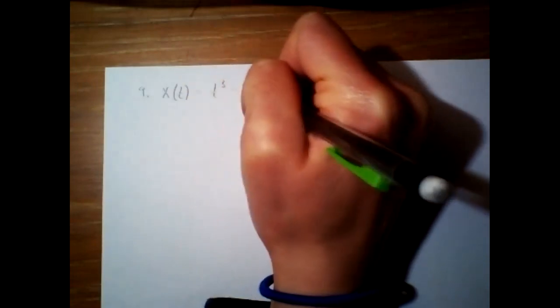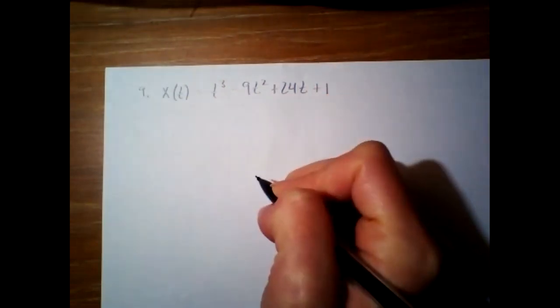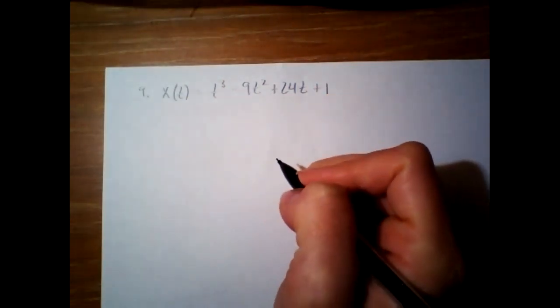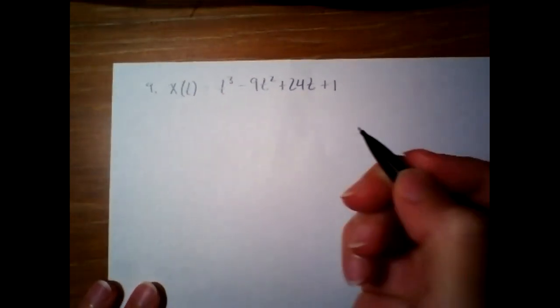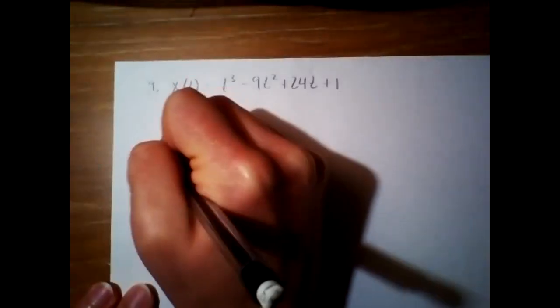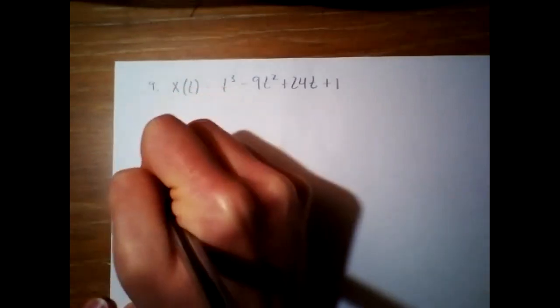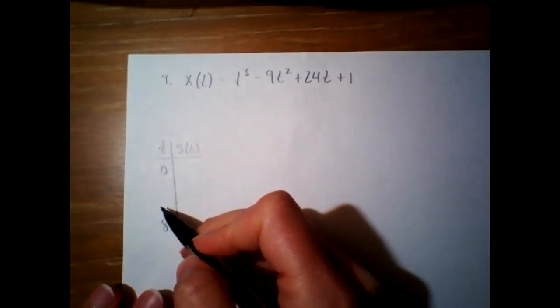All right, so for number 9, this is the position function. So let me get that written down here. And number 9, what is the total distance the particle has traveled in 8 seconds? So you need to make a chart with time and position for the first 8 seconds. I need to include 0 and 8, and then I also need to include any times the particle stopped, and that would be when velocity is 0.